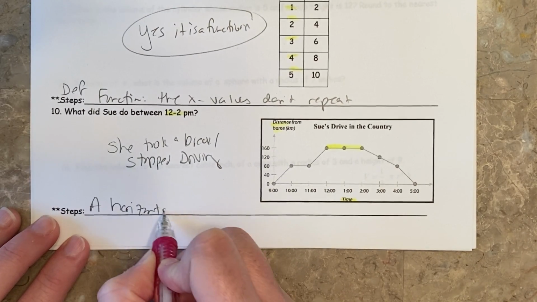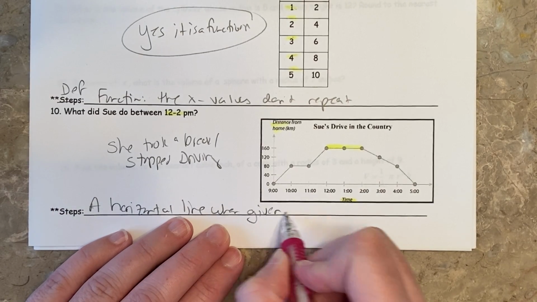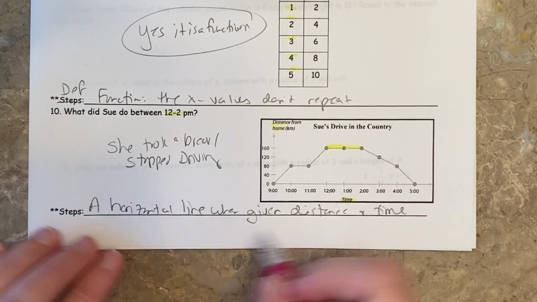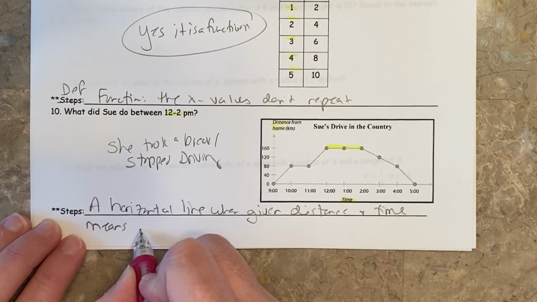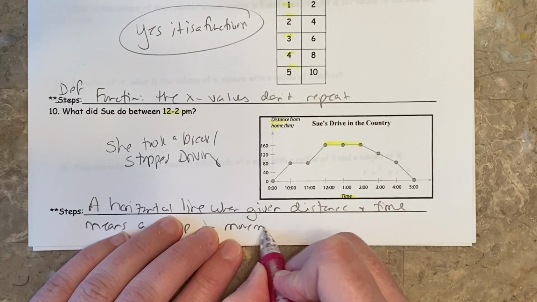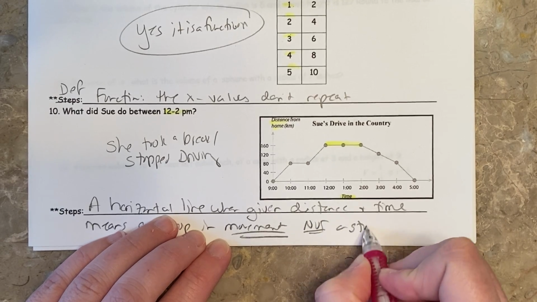So steps, this is more like, I don't know, definition. So a horizontal line when given distance and time means a stop in movement, not a stop in time.